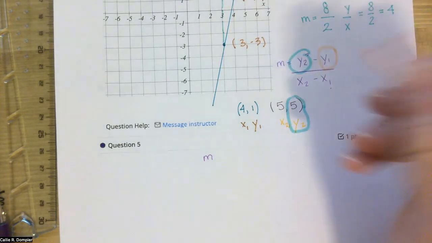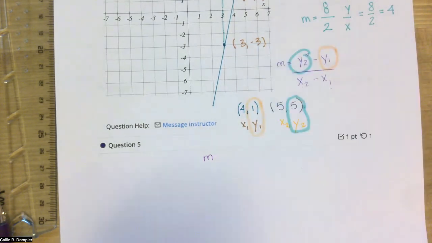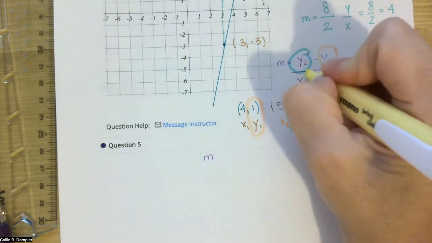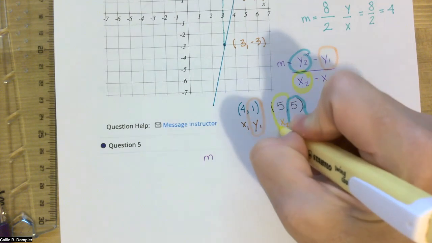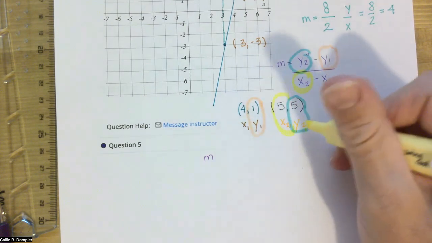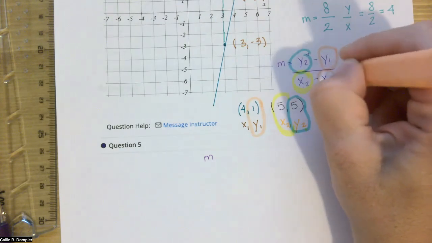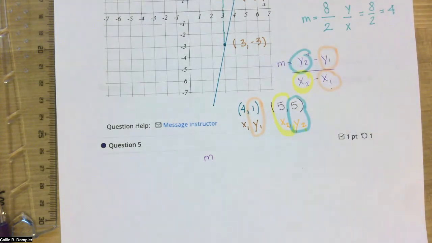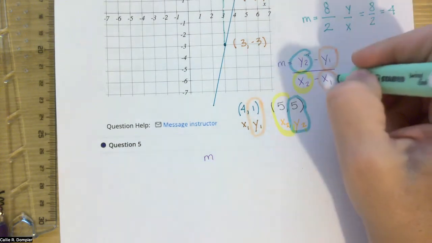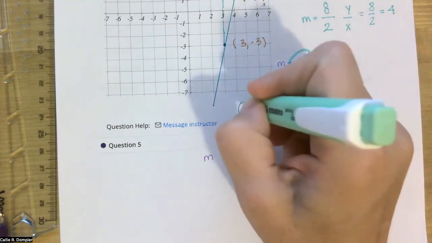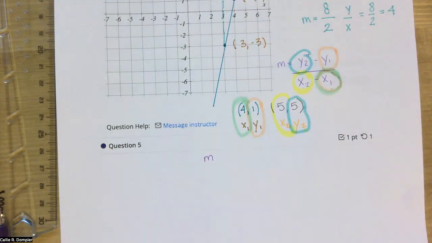The y1 is this number 1. This x2 is the 5 right next to the y2. And then x1, oh, do those look like the same color? These look like the same color. X1 is this x1. Good. Now we just transfer that.